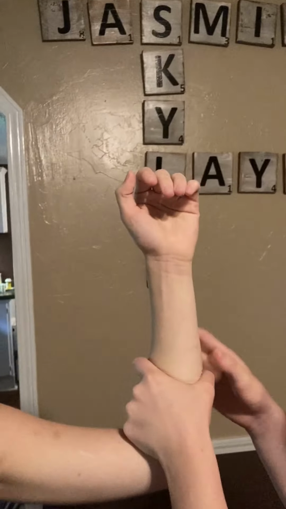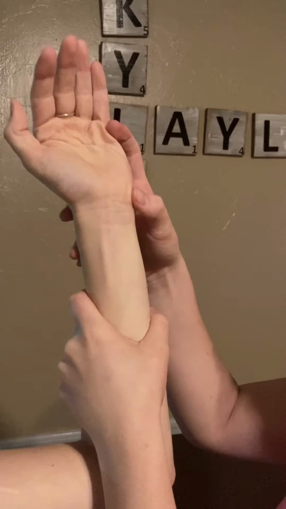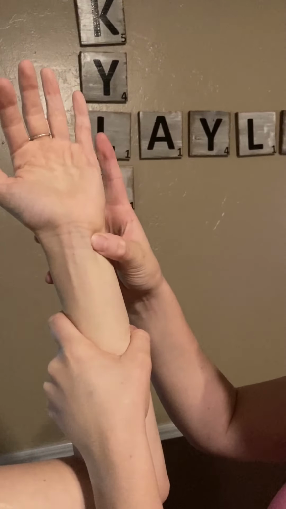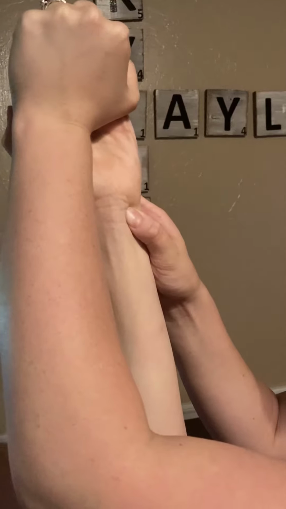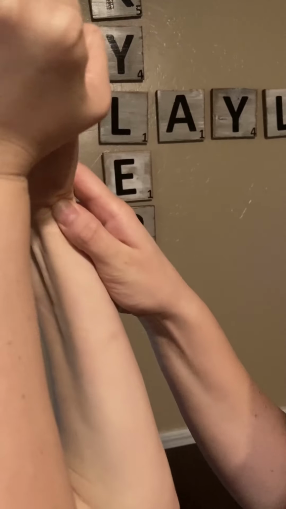Now we're going to find the flexor carpi ulnaris. So first you're going to find the pisiform and right below it. So now we're going to resist wrist flexion. And you're going to feel a muscle contracting right in there.